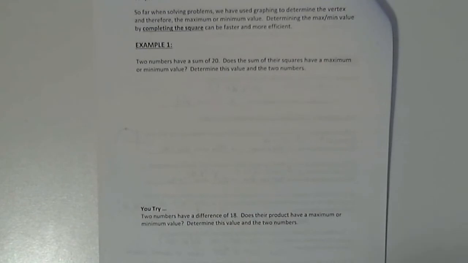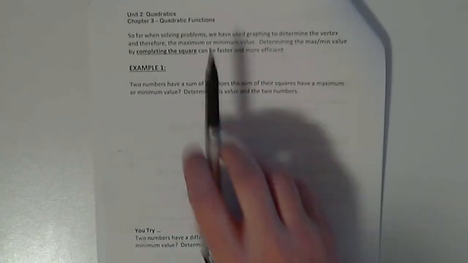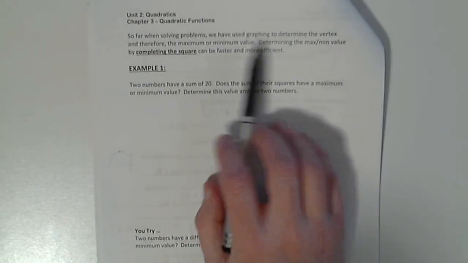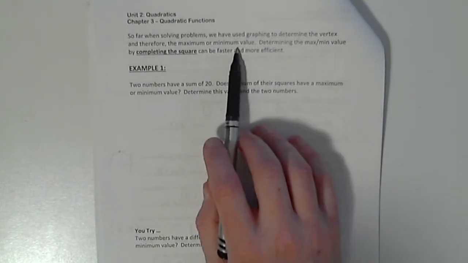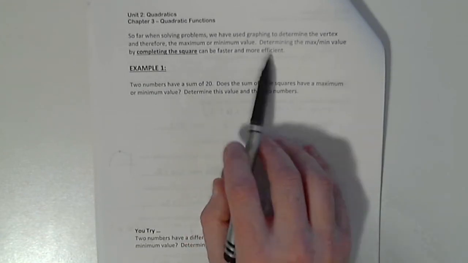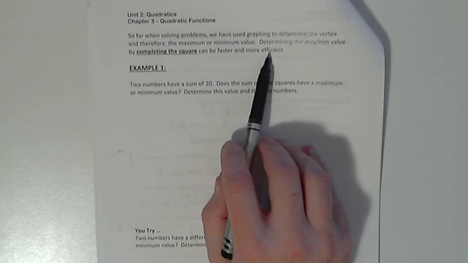Example number 1. Why don't we read this first? So far when solving problems, we've used graphing to determine the vertex and therefore the maximum or minimum value. Determining the maximum value by completing the square can be faster and more efficient. As soon as you're good with it, it definitely is.